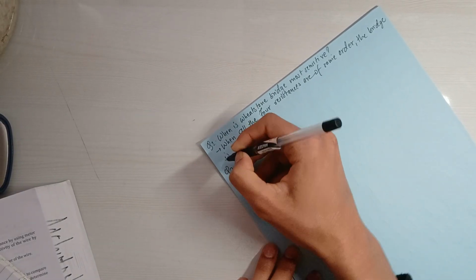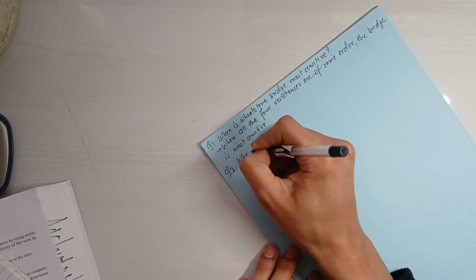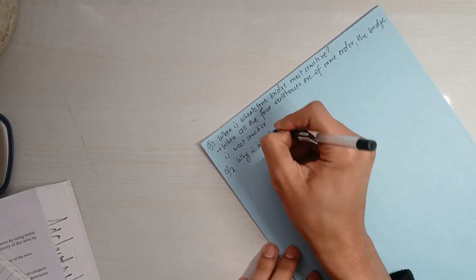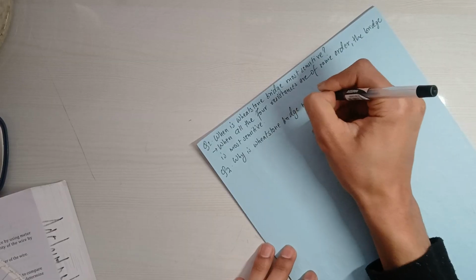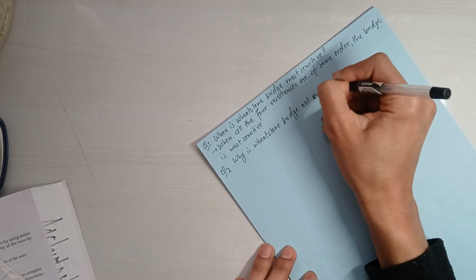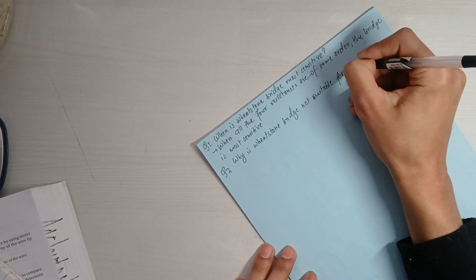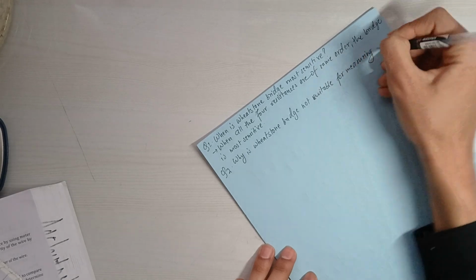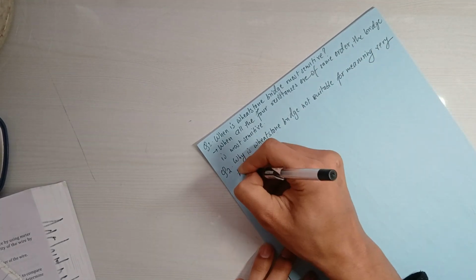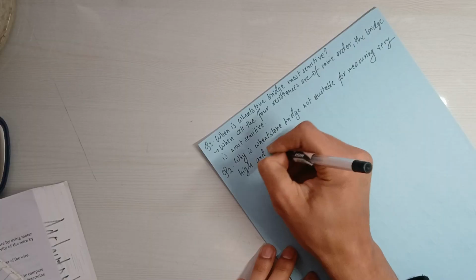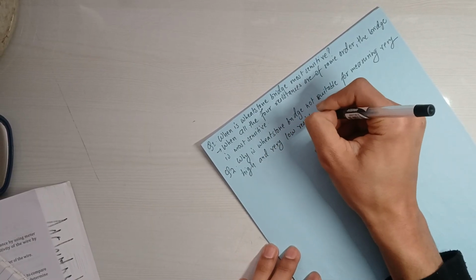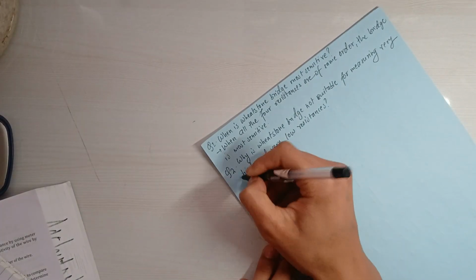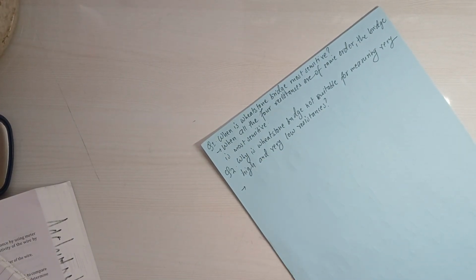Question number 2, why is the Wheatstone bridge not suitable for measuring very high and very low resistances? So why is it not accurate or used to do it?